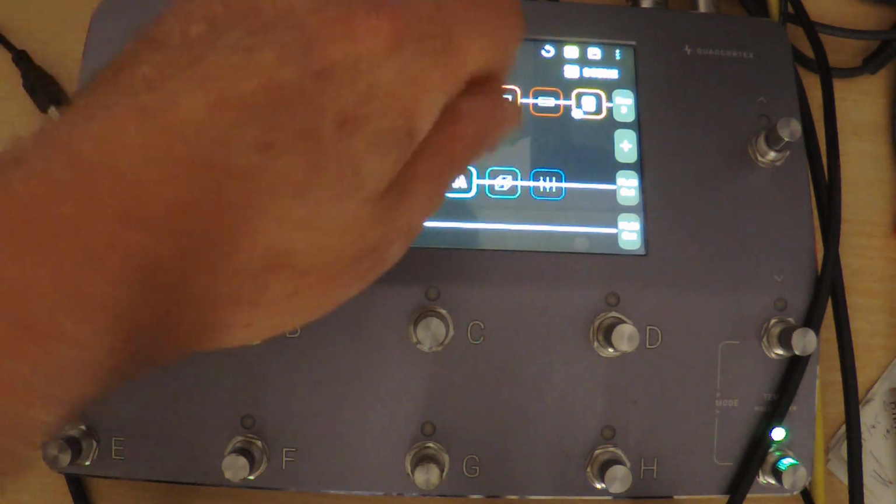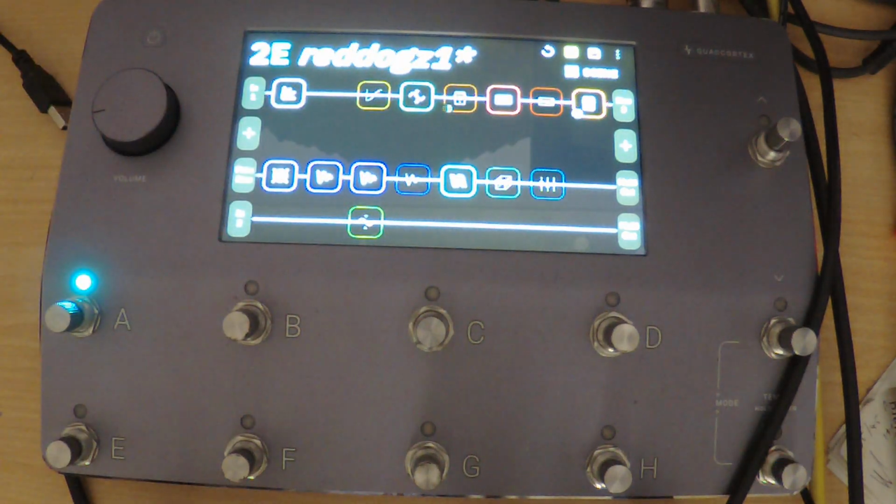Everything else is the same, so it's the same Lone Star. The volume is ever so slightly up when I use the chorus, because as it spreads out, as you get the stereo spread, you naturally lose a little bit of the impact, so I just up the volume slightly to make up for that.